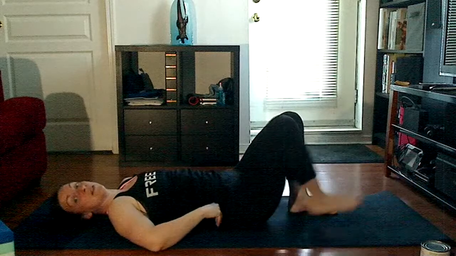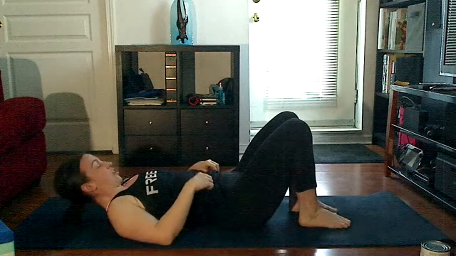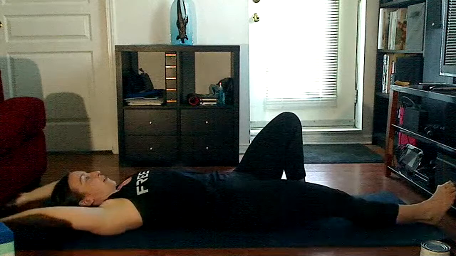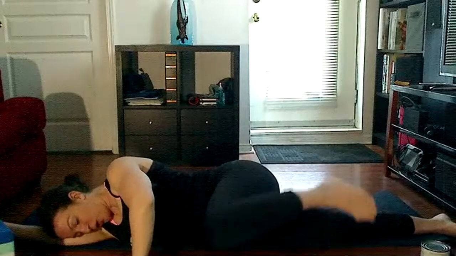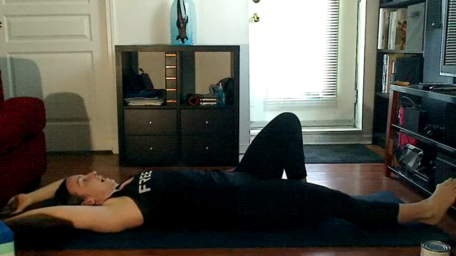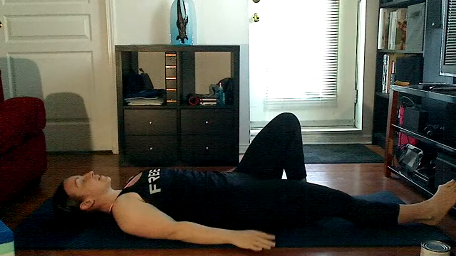Okay, we're going to do 3 of these each side. So let's start back at the beginning all together. I'm going to take my right leg out straight, my arms overhead. I'm going to twist and turn to the right, put that left hand on the floor, put the left knee on the floor, hang out there for a moment, unravel that, come back down onto my back, left foot on the floor, arms over the head, lower the arms to my sides.